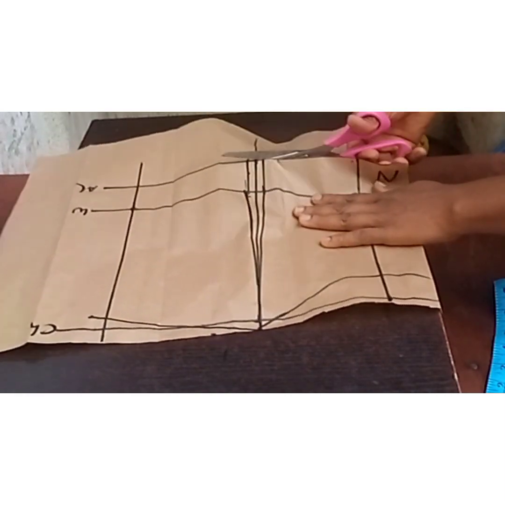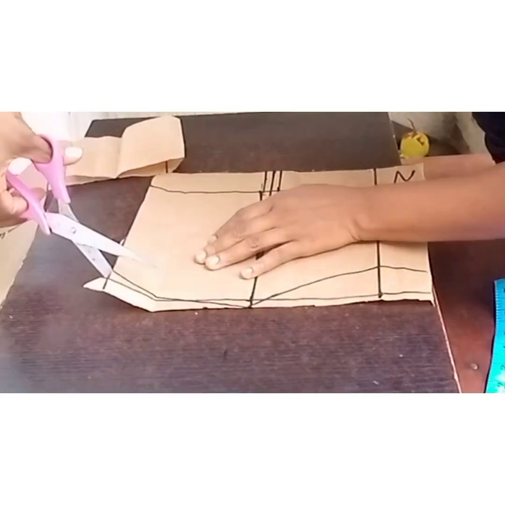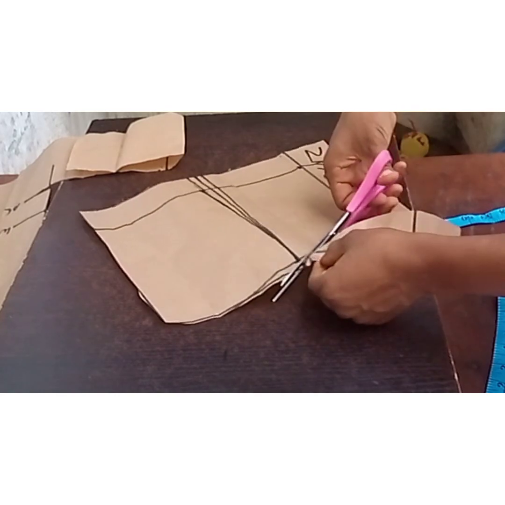Okay, go ahead and cut it. Okay, so can you see it's already formed?